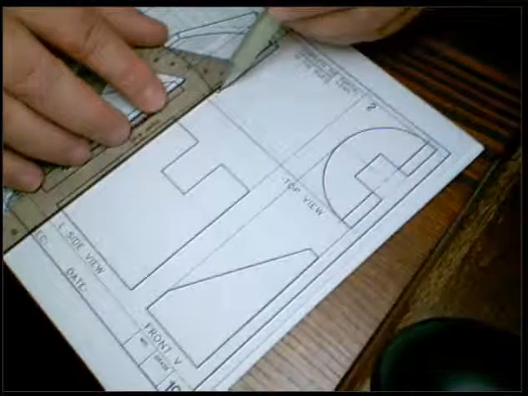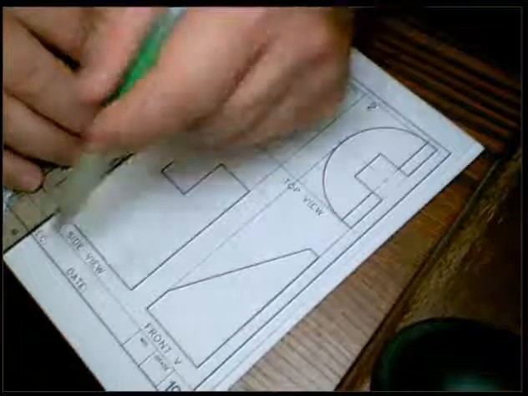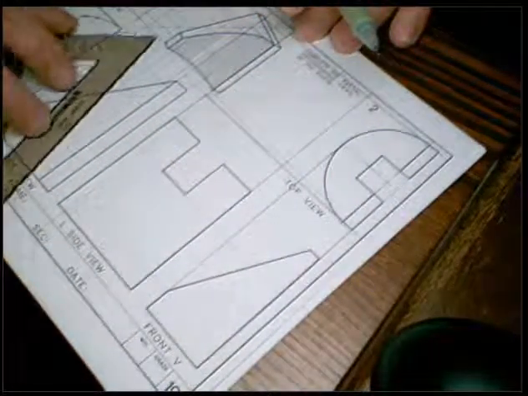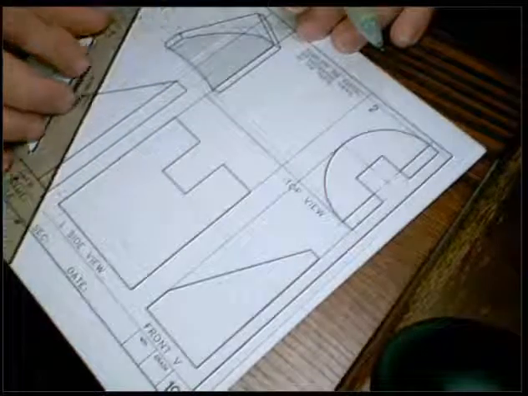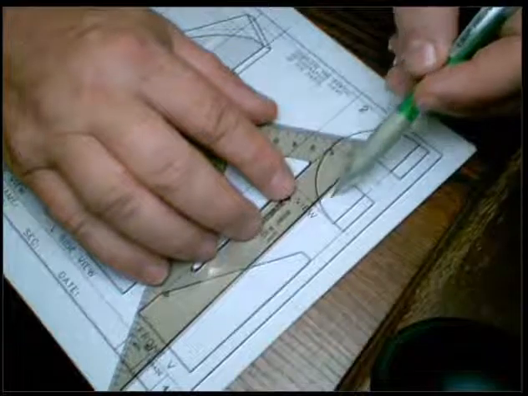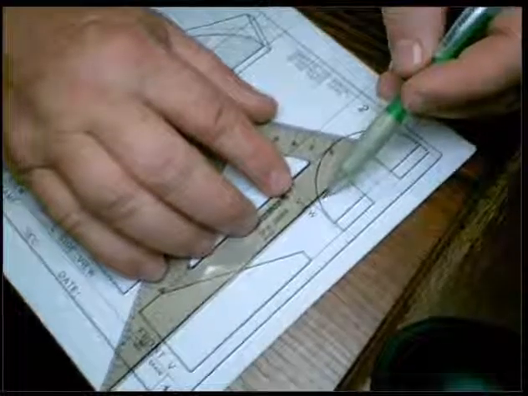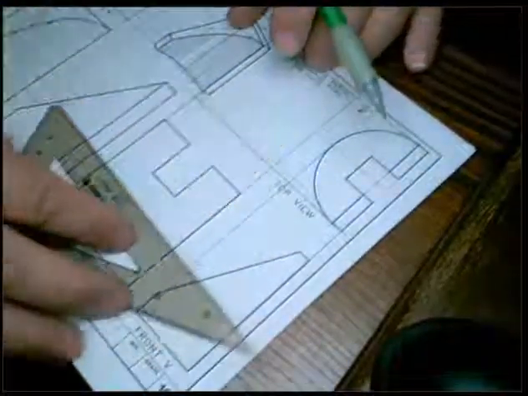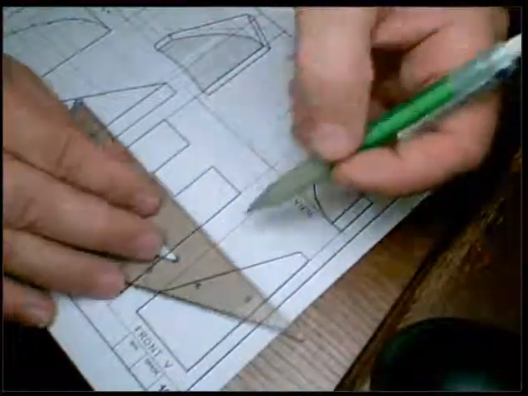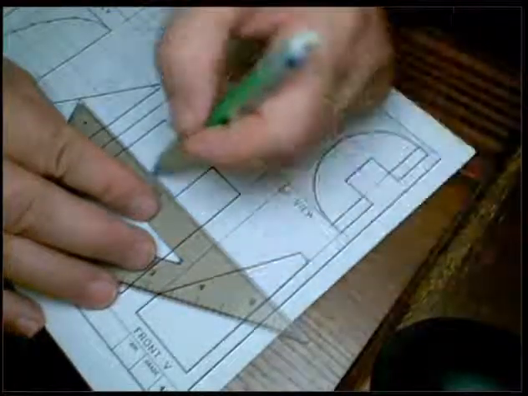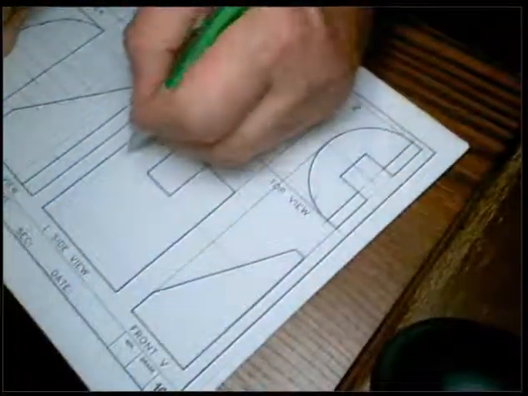Make sure I'm kind of straight here. So that's the outside edge. And I'm going to move this one. We have to plot it in both directions in order to get these points. And we're going to come straight across. So we got one point right here.